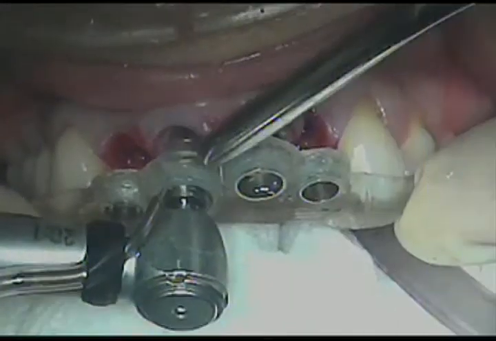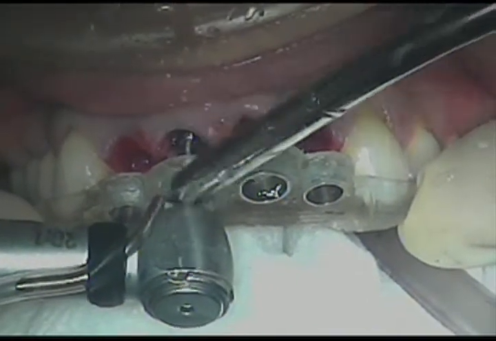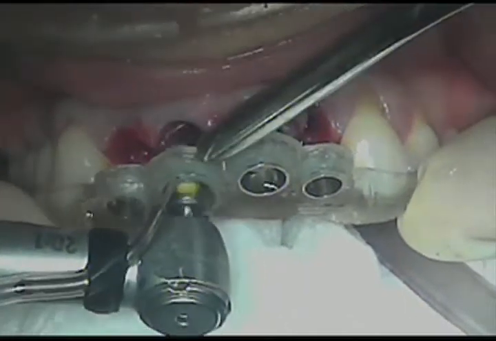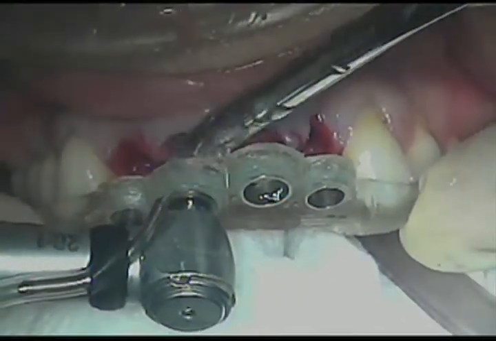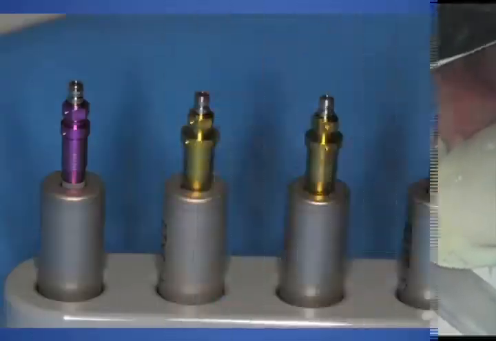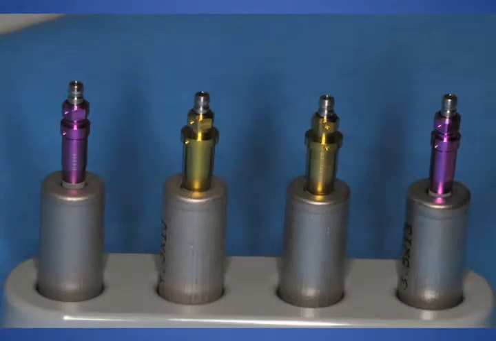The next video is the next step. We're using a 4.3 taper drill to depth, and now we're going to use longer attachments into the implant so that we can actually place the implants through the keys, through the rings that are predetermined.